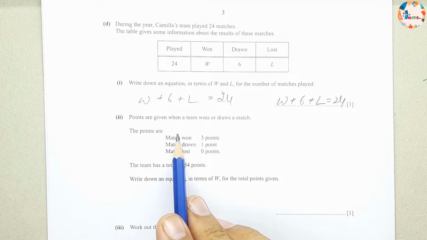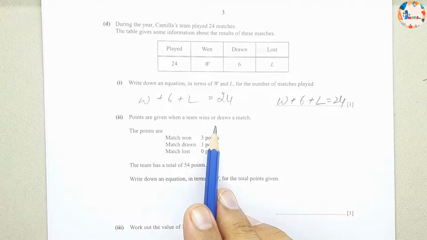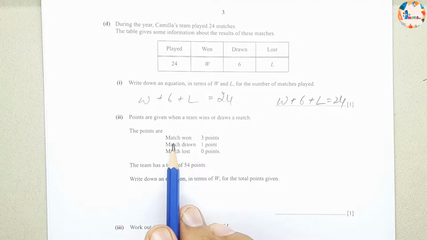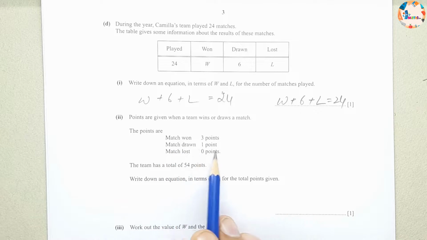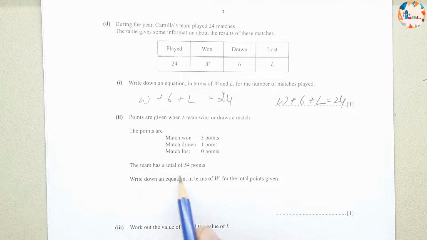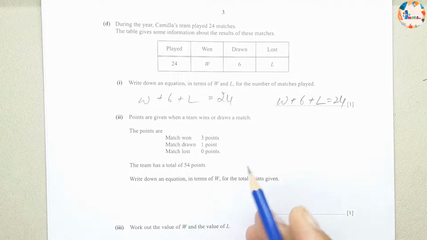Now points are given when a team wins or draws a match. The points are 3 for a win, 1 for a draw and 0 for a loss. The team has a total of 54 points.